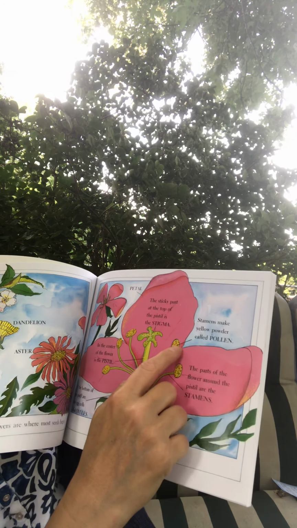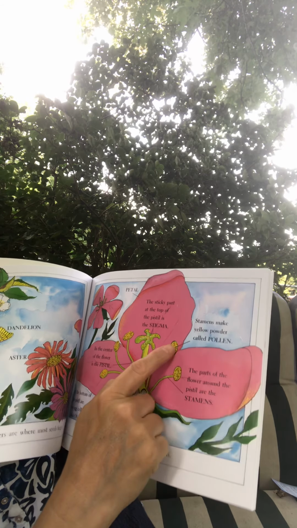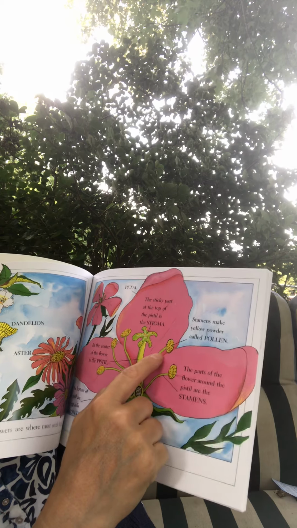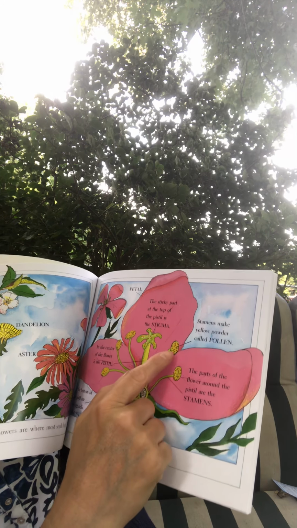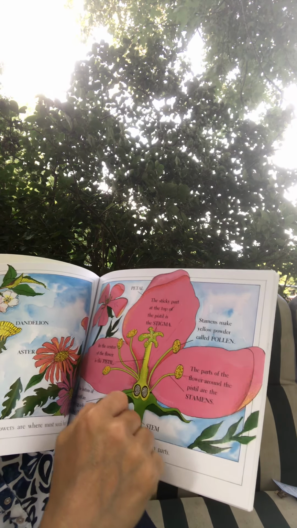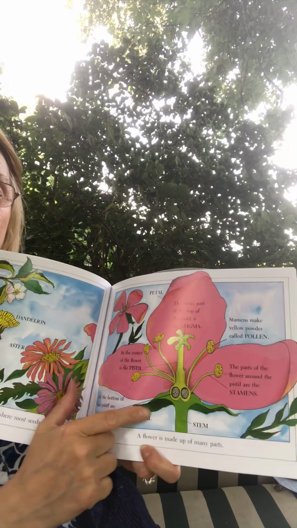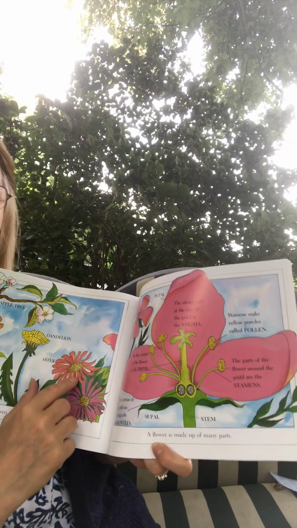Stamens make a yellow powder called pollen. So right here at the end of this long tube called a stamen is the pollen. And this pretty color that you see on a flower, those are the petals.